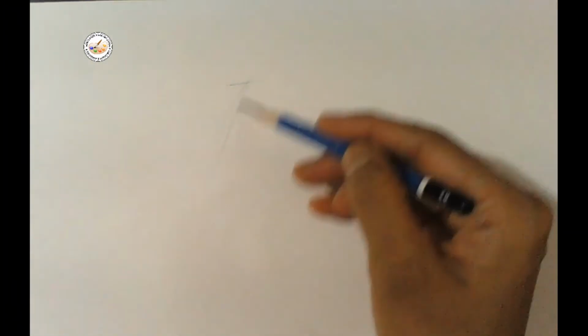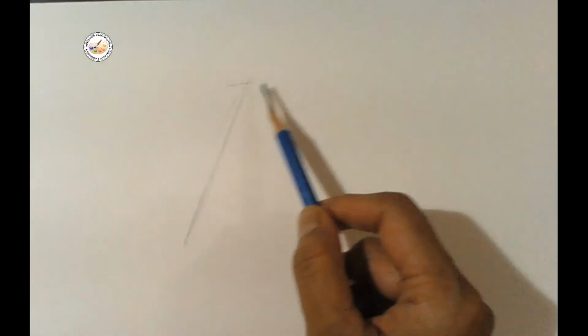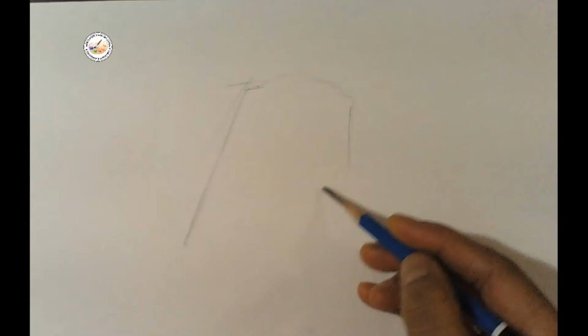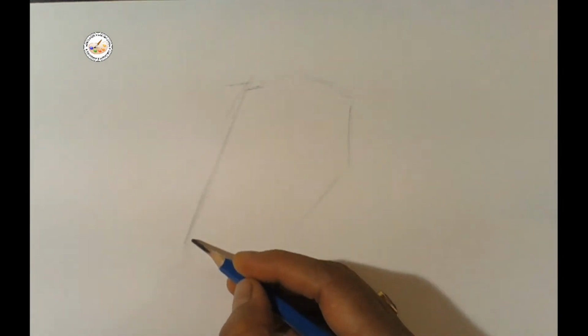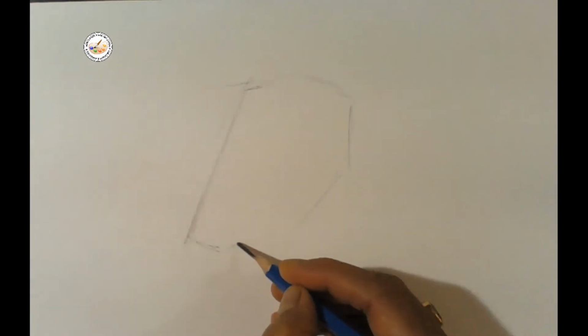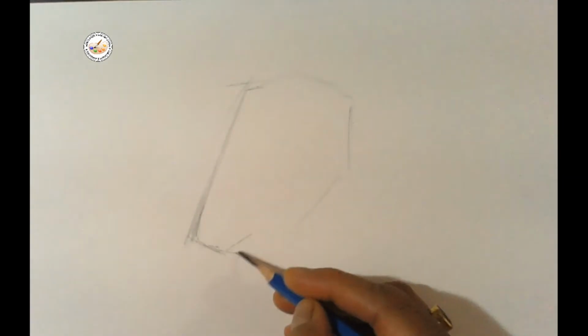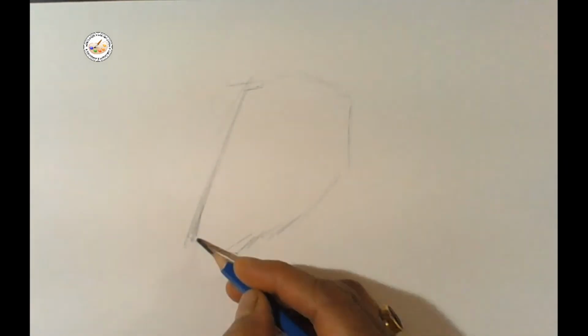If you see from the side, the ear is not at a straight angle. The ear is basically on an angle. So I am making the outer layer first and making a bigger shape.